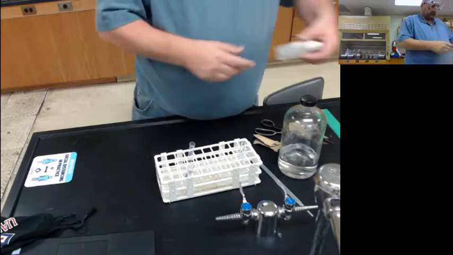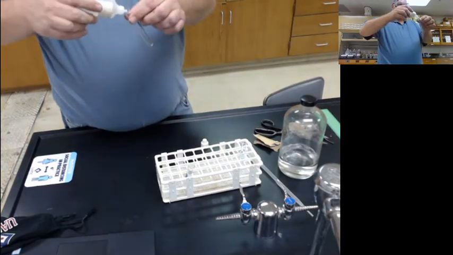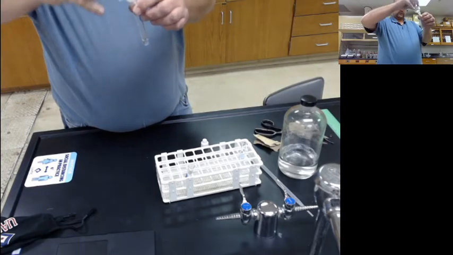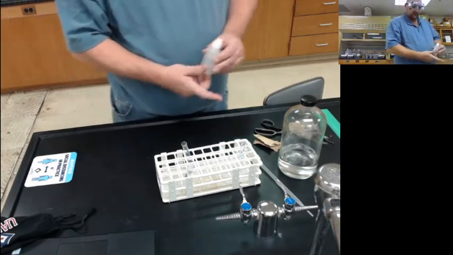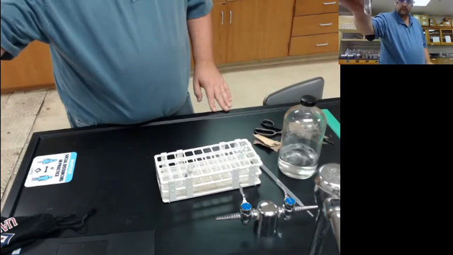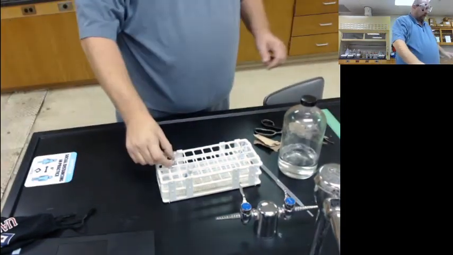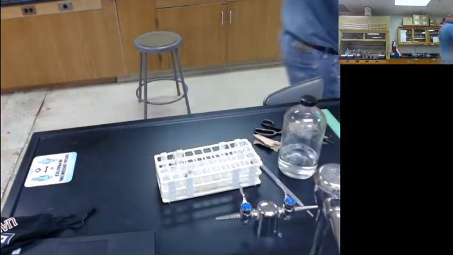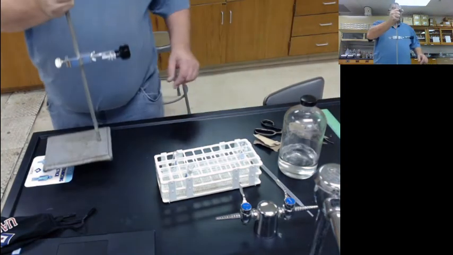The next reaction we're interested in is lead nitrate, lead(II) nitrate. I'll put a little bit in so we can describe it. So, to describe this, it's a clear, colorless liquid. I see a few bubbles on the side, but it's a colorless liquid. All right, now let's see if I can do this in such a way that you can see what's going on as I do it.